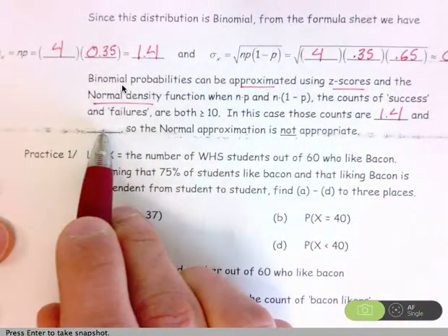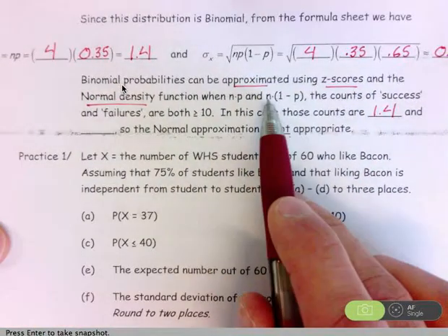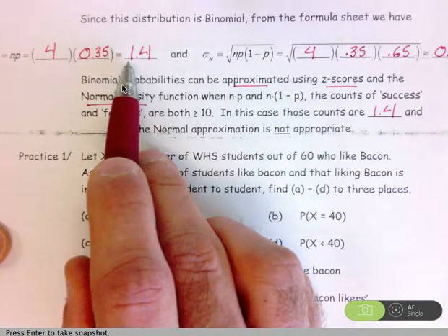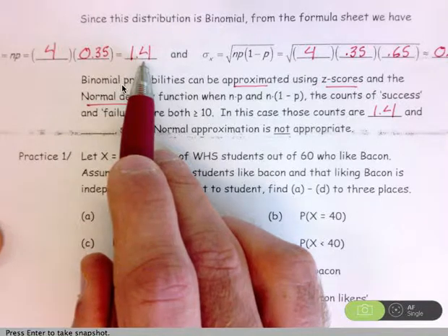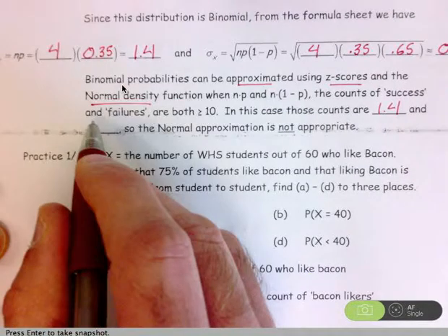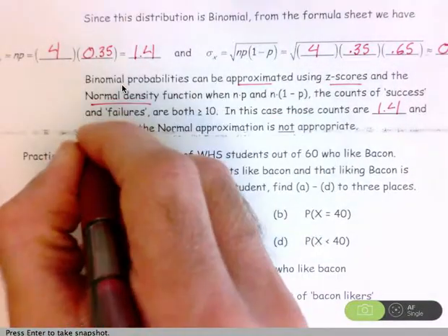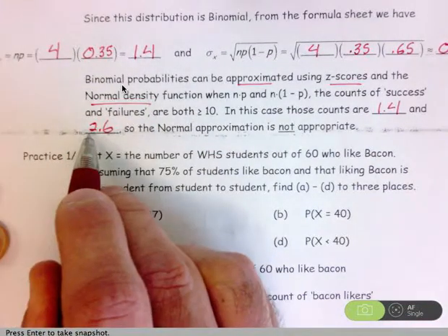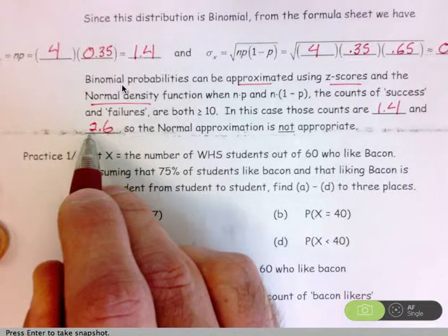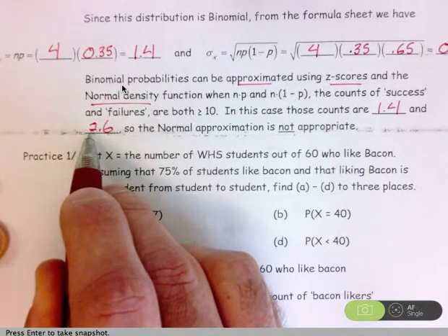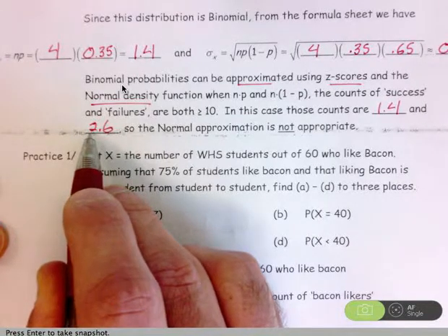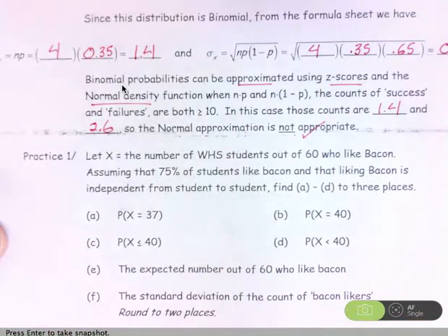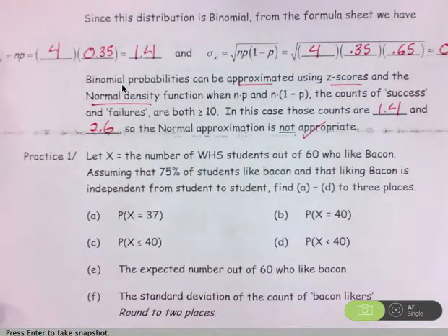So notice the number of failures, you could take 4 times 0.65 if you wanted to, but if there are 1.4 successes out of 4, that means that there are only 2.6. I can just take the 1.4 and subtract it from 4. That means there are 2.6 failures out of 4. So the truth is those counts aren't anywhere close to being greater than or equal to 10. This is why the normal approximation is not appropriate in this context.